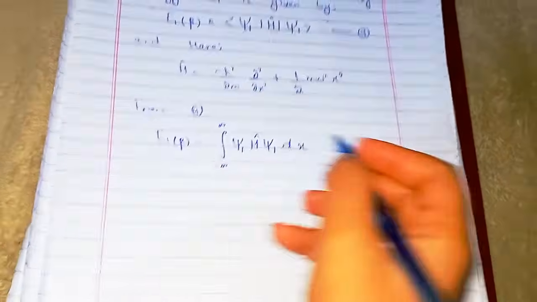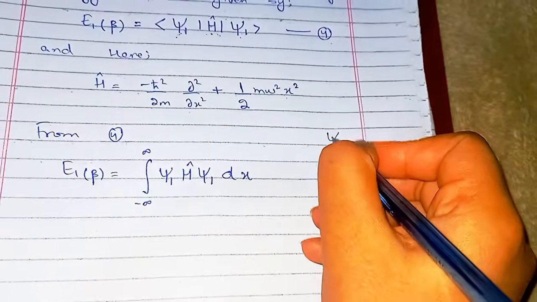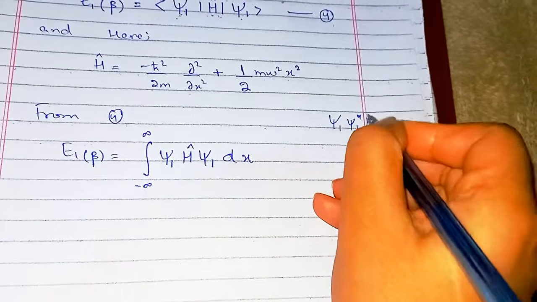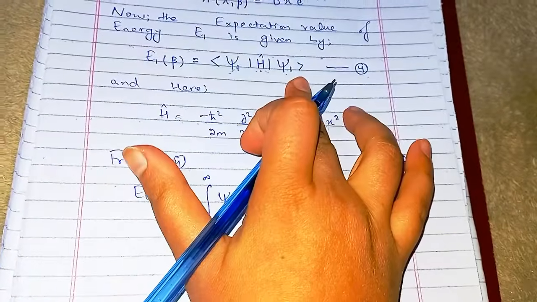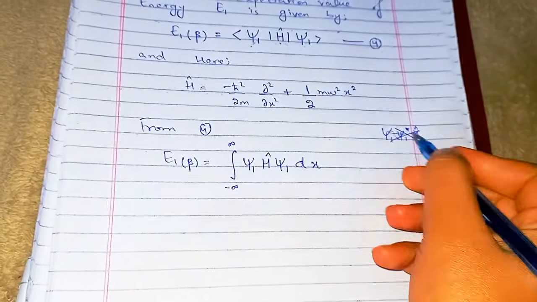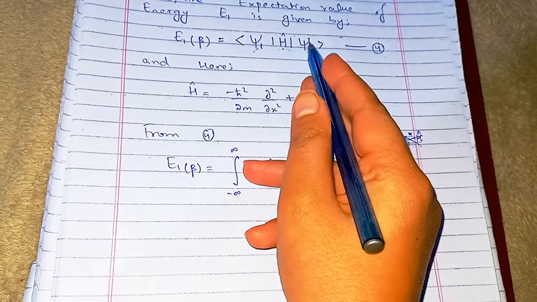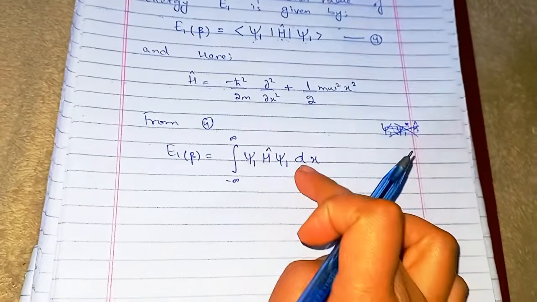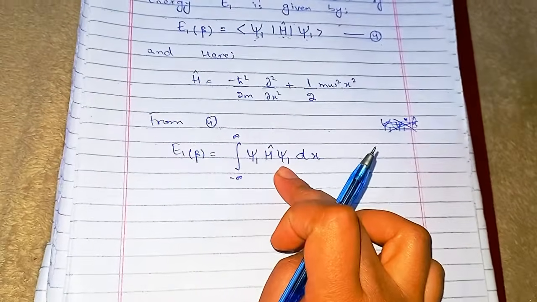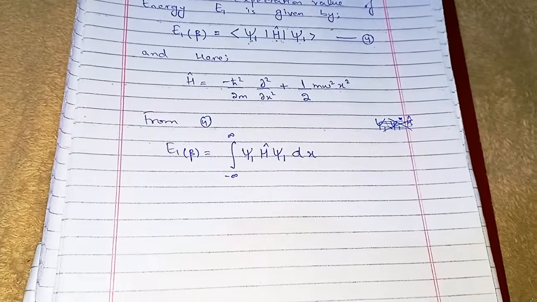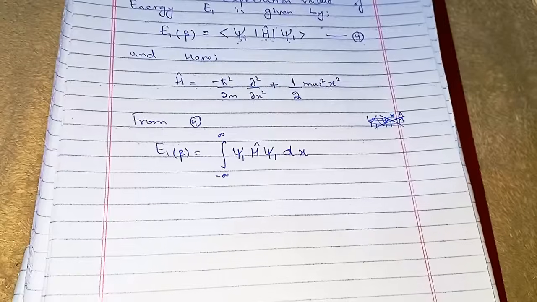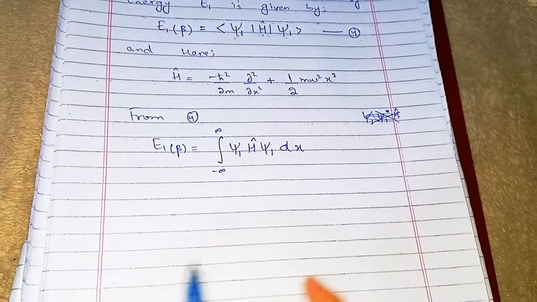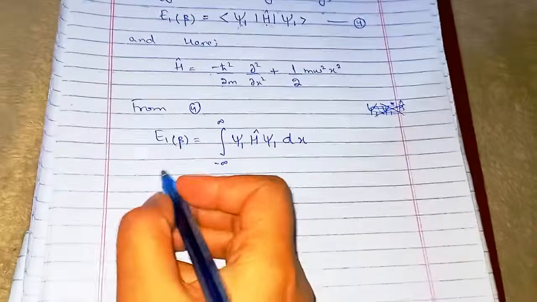Don't mix the order. Sometimes what happens is students write it like that. This is wrong. You can't write it like that. If it's originally like that, you write it in the same order, psi 1 first, then H prime, then psi 1. There should be a star on it because it's in the bra vector, but since psi 1 is originally a real function, it doesn't contain any complex quantity. That is why that doesn't make any difference.